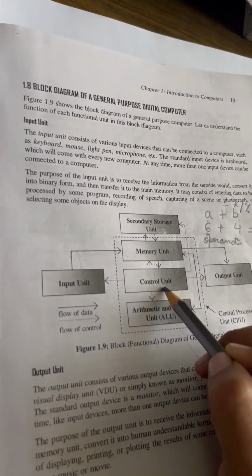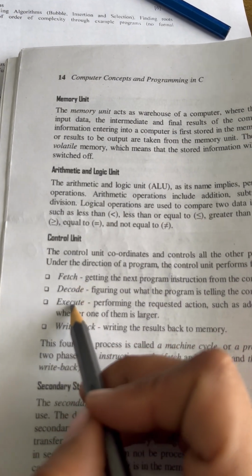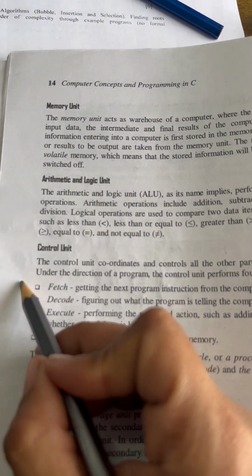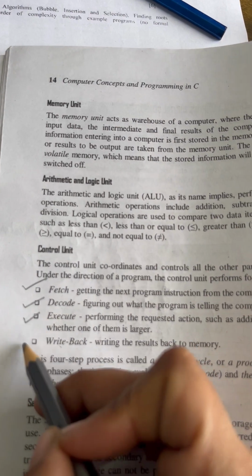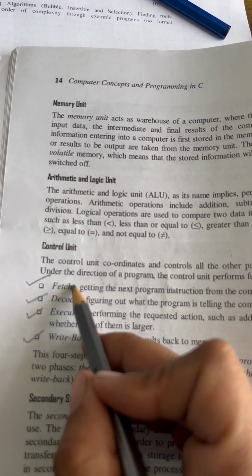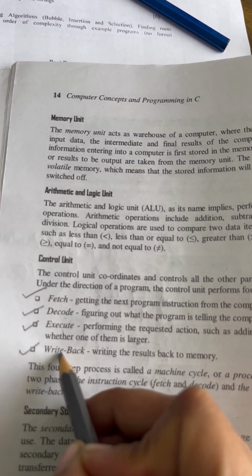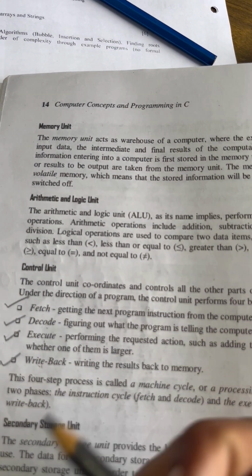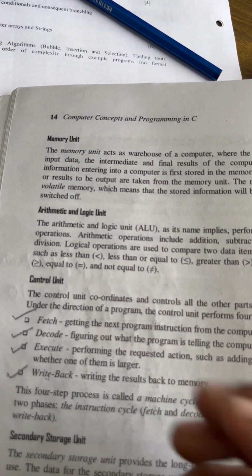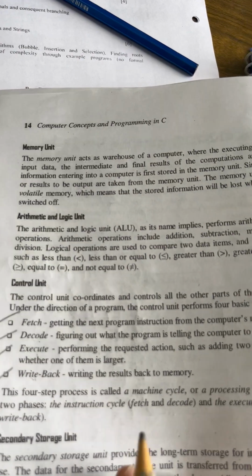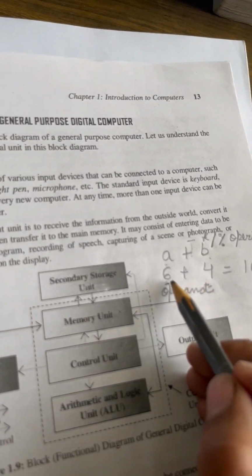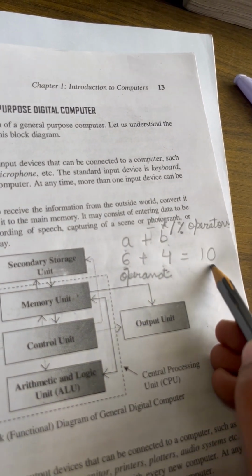So what is the working of a control unit? Here in this book you can find these 4 points, which are very necessary. You have to write in the paper exactly like that: fetch, decode, execute, and write back. Fetch means to get the data, decode means to figure out what I have to do, then whatever operation you perform, after that I will take the result.